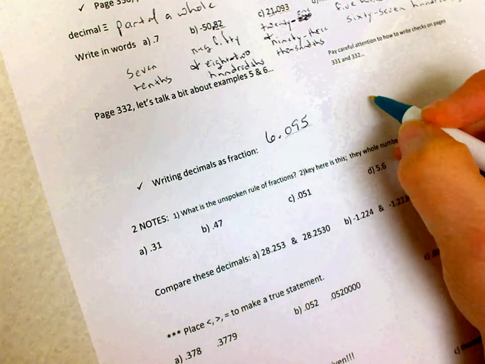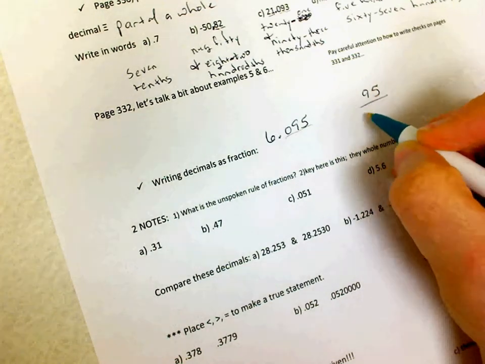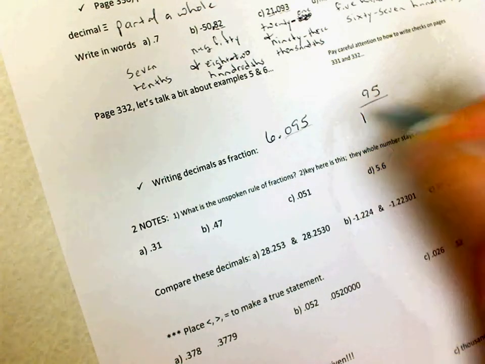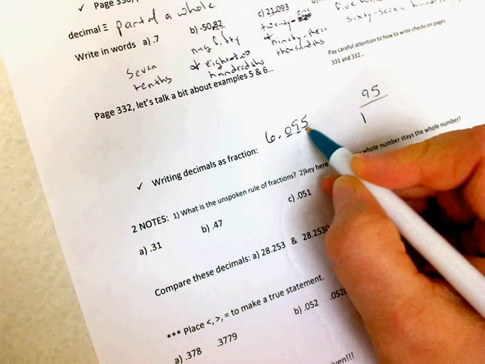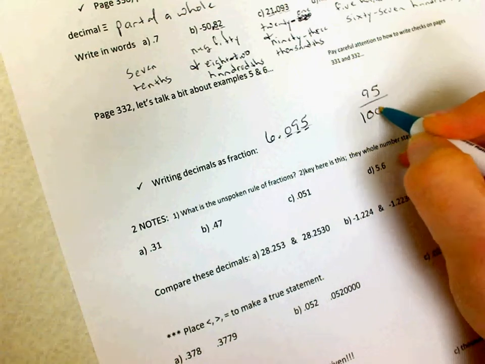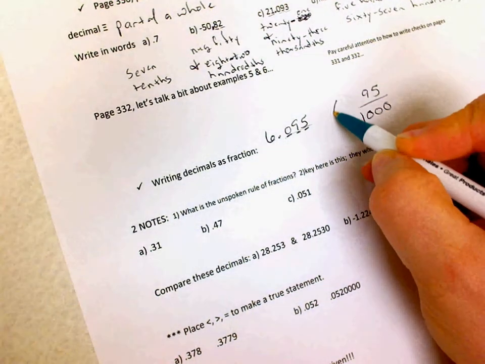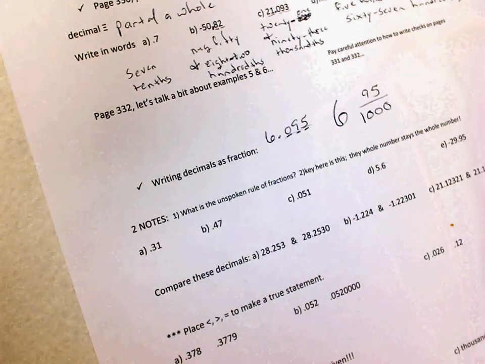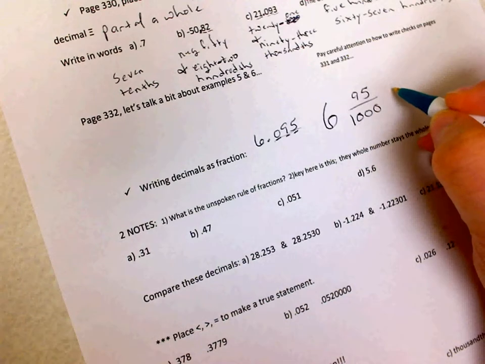We would put only the 95, and then put a fraction bar and put a 1 under it. Now we have 1, 2, 3 decimal places, so 1, 2, 3 zeros. And a whole number will stay a whole number when you're writing a fraction. And actually, in this case, it's a mixed number.